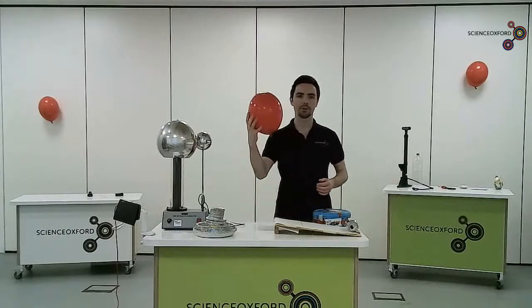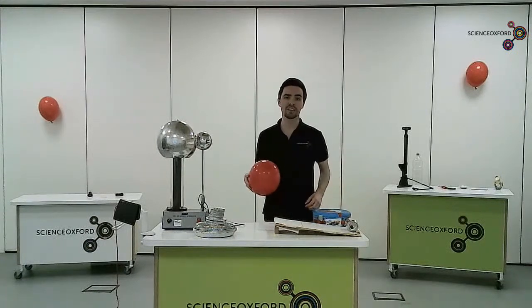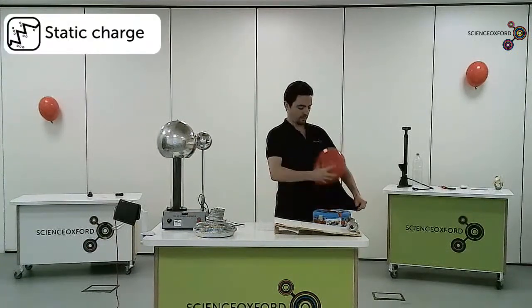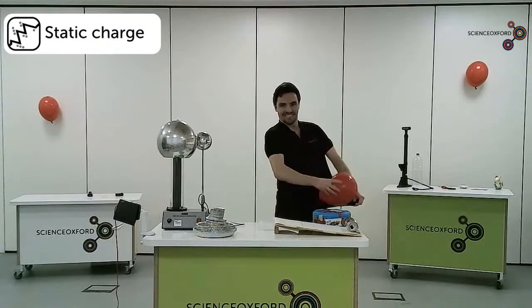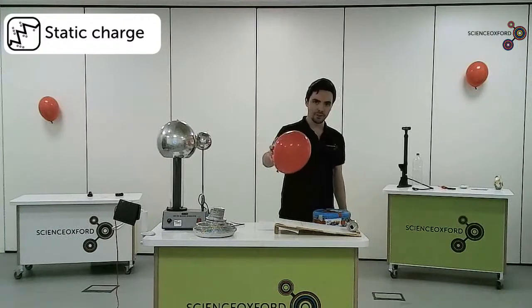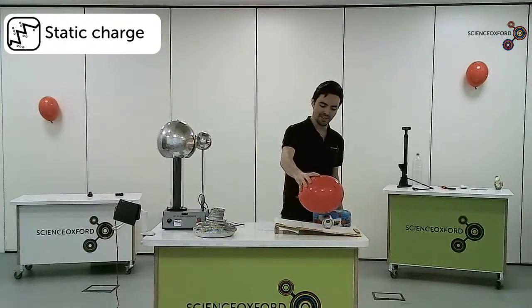So I'm going to rub this balloon onto my shirt. You might have done this before yourself. And when you rub two materials together like this, you can sometimes create a static charge. So let's see if this balloon has got the power to move the Diet Coke can without touching it.